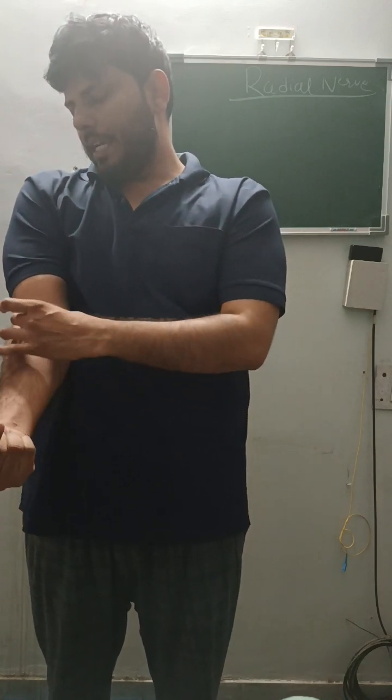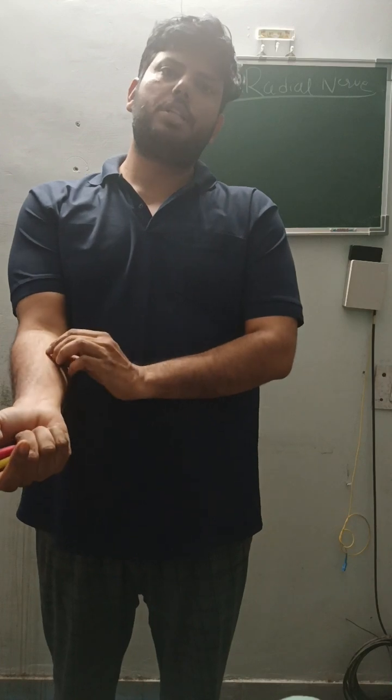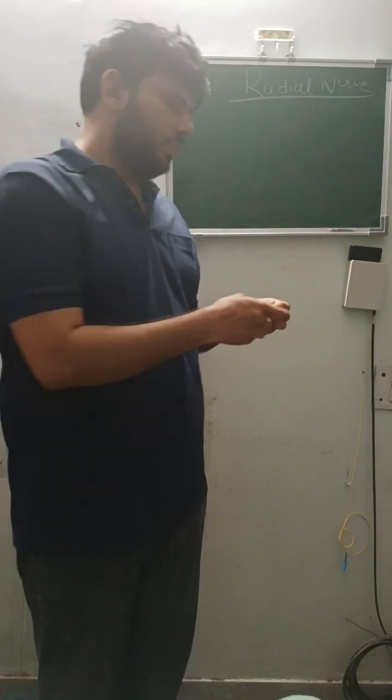Then in the cubital fossa it divides into two branches, the superficial radial nerve and the deep branch, which is called the posterior interosseous nerve. The superficial radial nerve is purely sensory, and the deep branch, the posterior interosseous nerve, is purely motor.